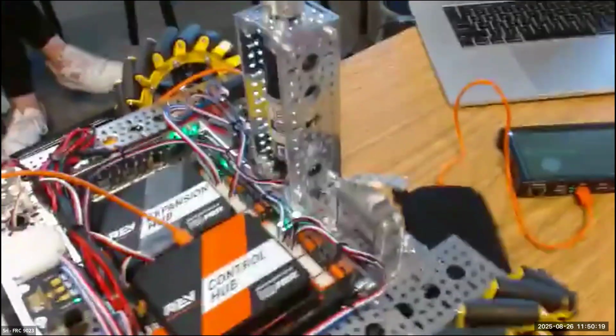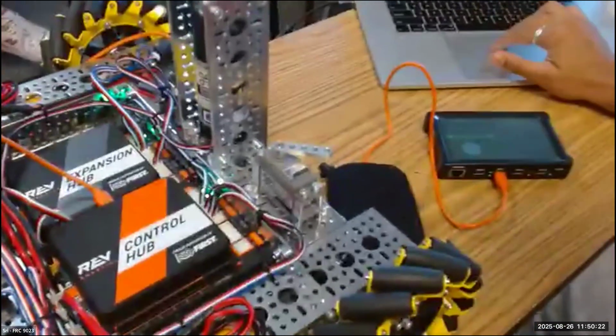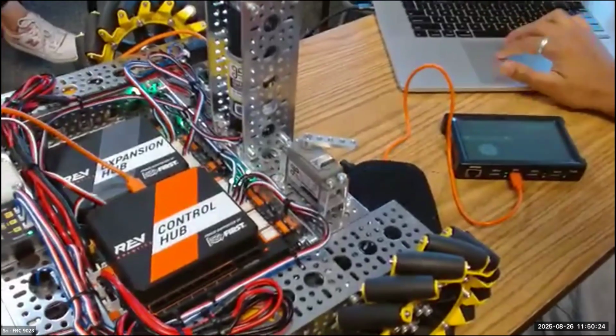Yeah, check rotations. That's more than distance. Yeah, now we're going to move on to the distance sensor.